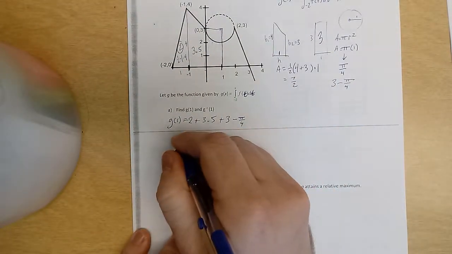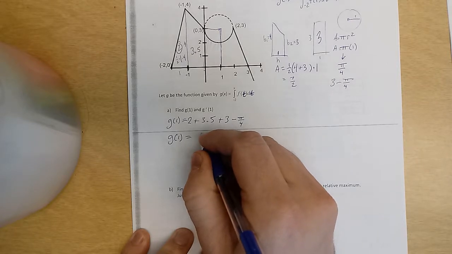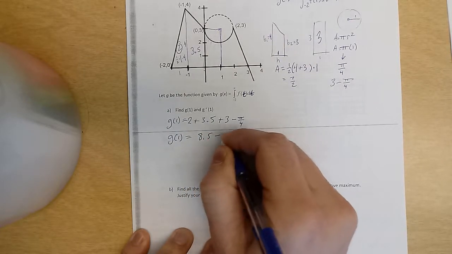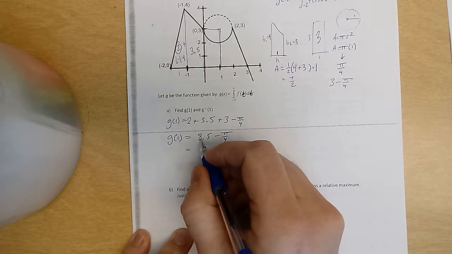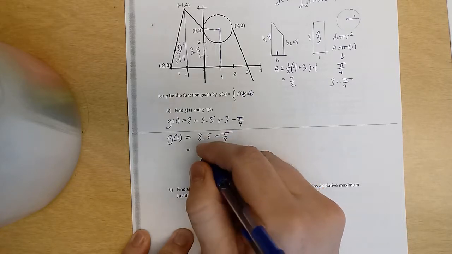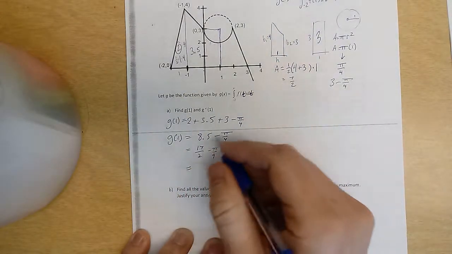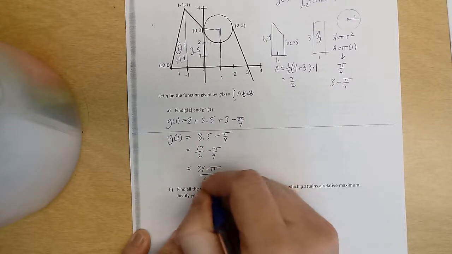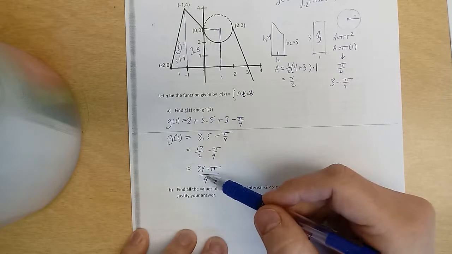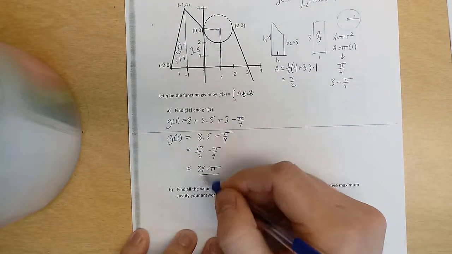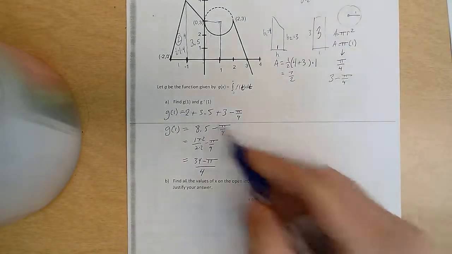So I'll clean that up. G of 1 would be equal to, let's see, 6, 8, 8.5 minus pi over 4. If you'd rather write that as a fraction, 8 would be 16 halves and 1 extra half, so 17/2 minus pi over 4. And if you want to be annoying, you can get a common denominator and get 34 minus pi all over 4. I don't know why you'd do that, except if it's a multiple choice question and the answer was written like this, you'd need to be able to find that. The way we found that was we multiplied this by 2 over 2. Okay, so that's g of 1.